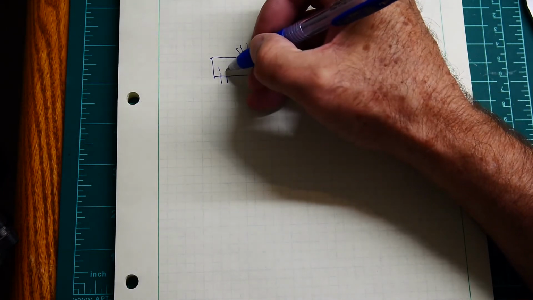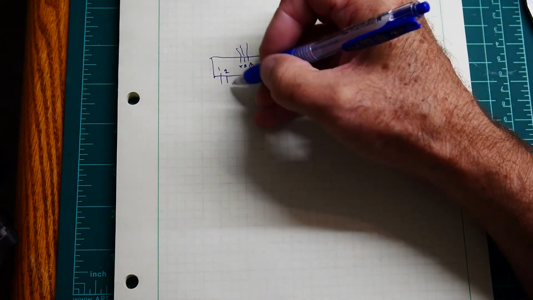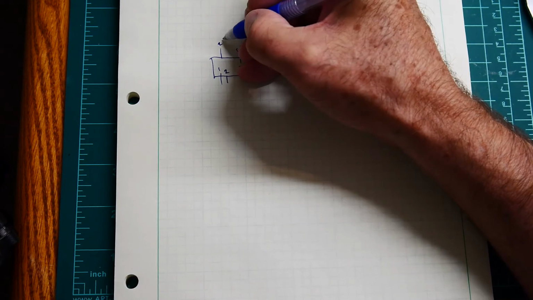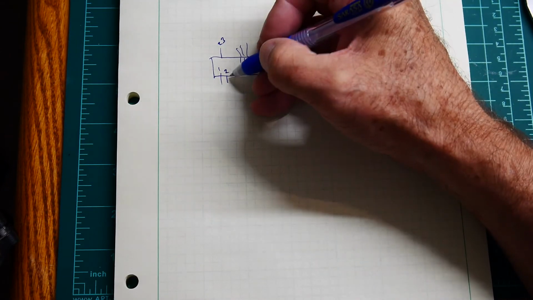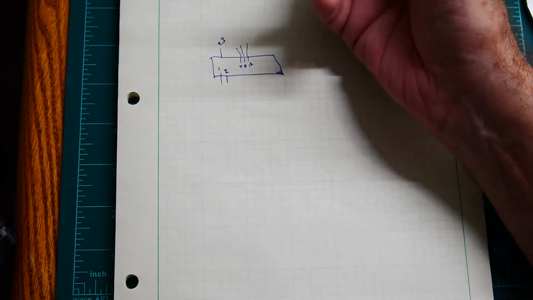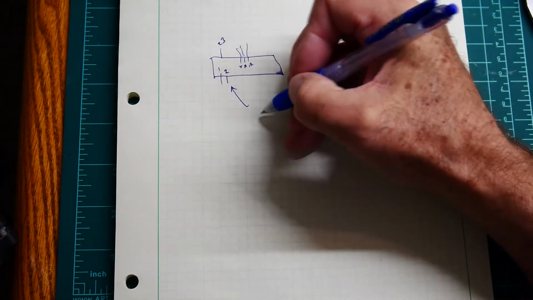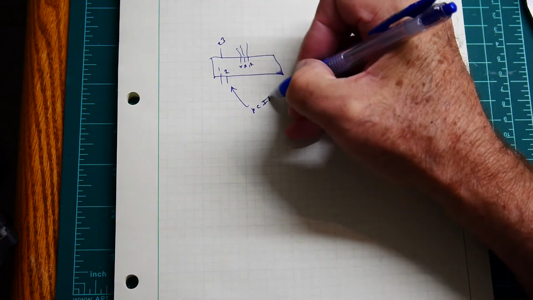I'm going to choose pin 2 as an input, and I'm going to pick the pin right across, pin 23, as an output. So we're going to come in pin 2 and we're going to go out pin 23. And what we're going to bring into pin 2 is PC increment.